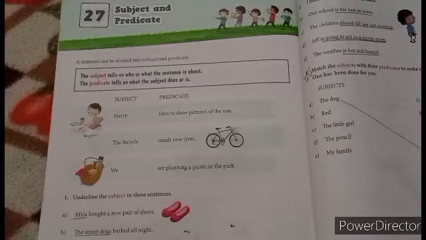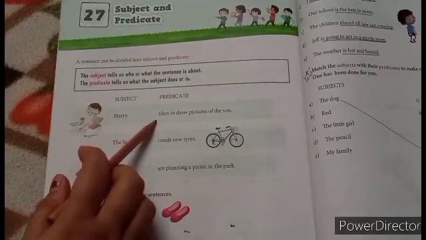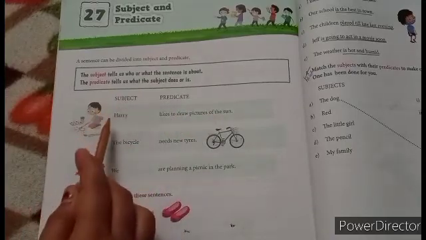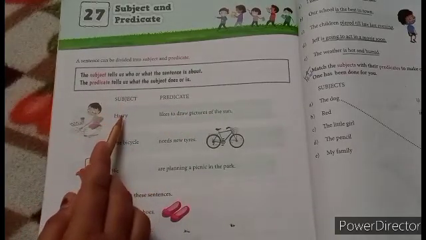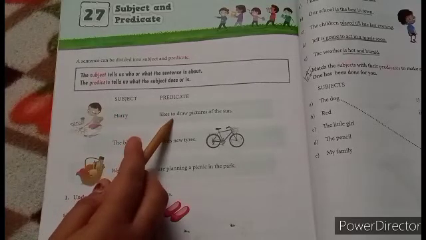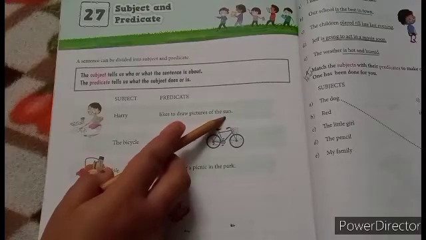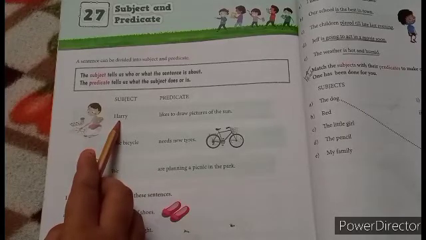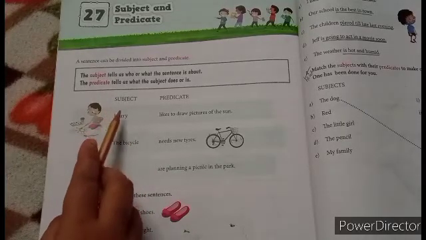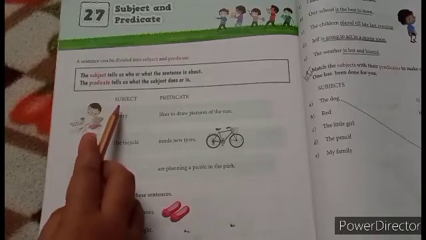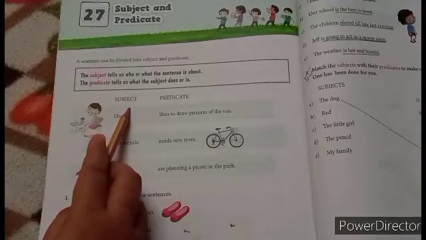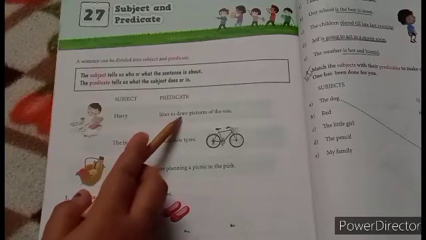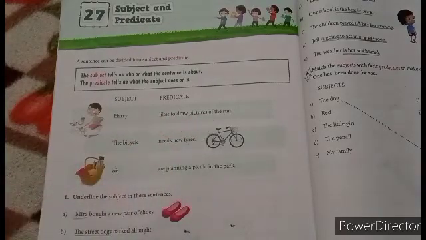Now subjects. See the very first one. Harry likes to draw pictures of the sun. ये एक सेंटेंस है। अब इसमें हैरी जो है वो क्या है? सब्जेक्ट है। ऑलराइट, एंड likes to draw pictures of the sun क्या है? प्रेडिकेट है, क्योंकि प्रेडिकेट हमें बता रहा है कि हैरी को क्या पसंद है, यानी सब्जेक्ट के बारे में बता रहा है। और सब्जेक्ट हमें बता रहा है कि किसके बारे में हम बात कर रहे हैं। तो it's a subject, we are talking about Harry. Likes to draw pictures of the sun, so it's a predicate.